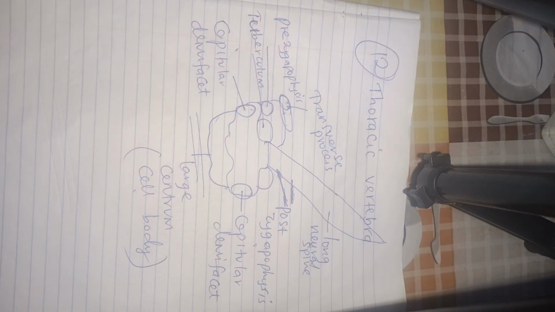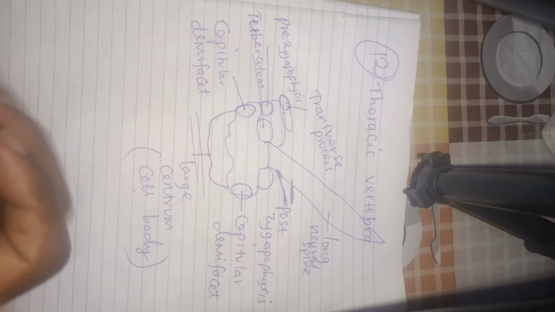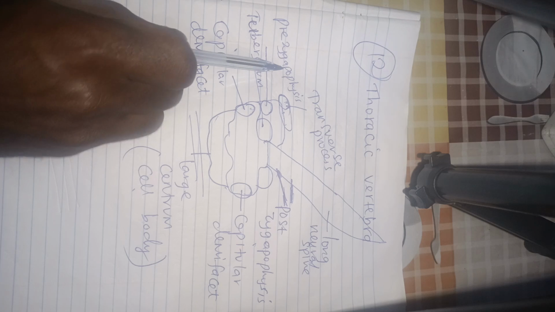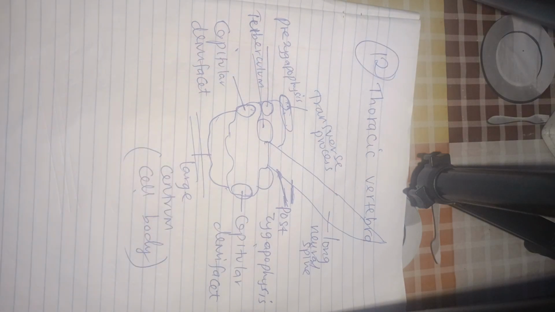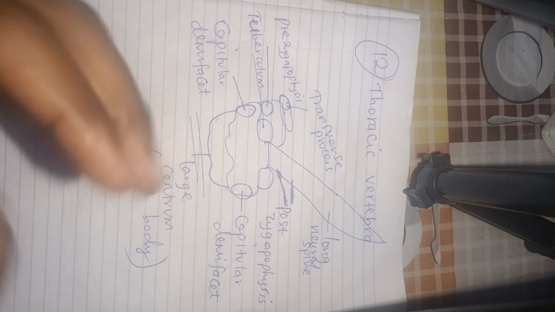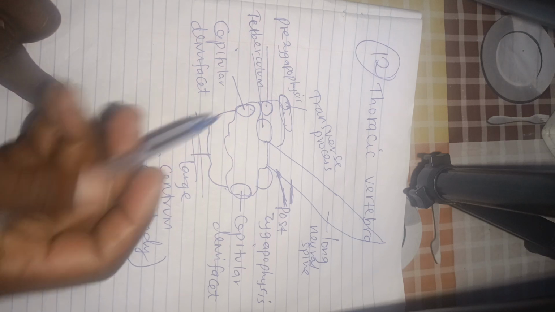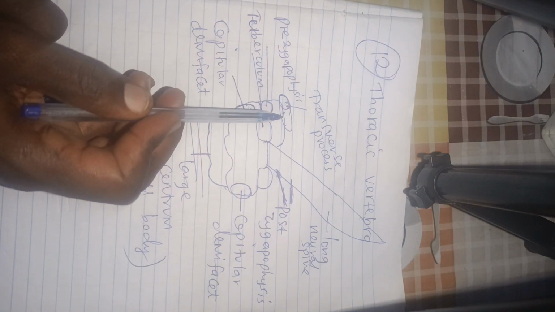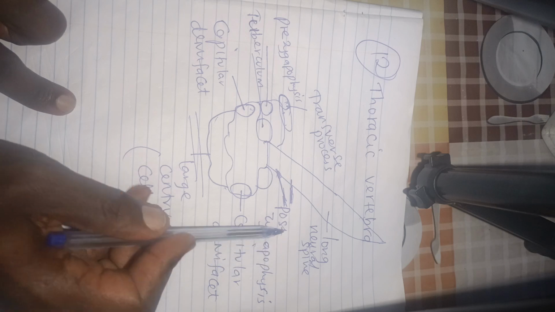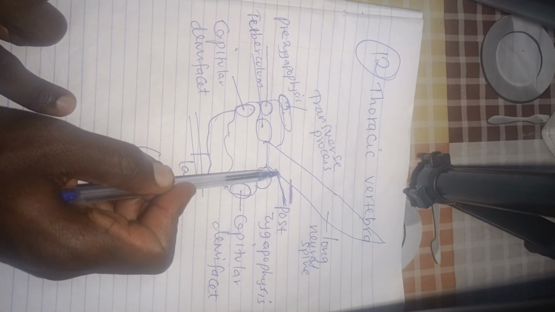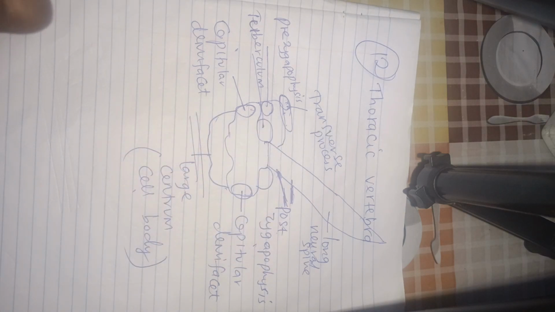Now, we have other surfaces for attachment of muscles, and these are the pre-zygapophysis and the post-zygapophysis. The pre-zygapophysis is close to the transverse process, and the post-zygapophysis on the long neurospine also provide a surface for attachment of muscles.